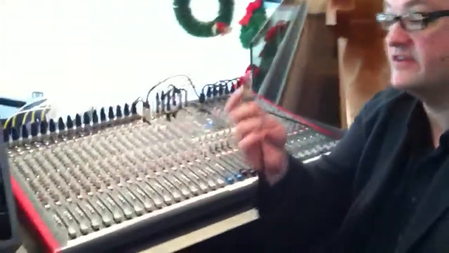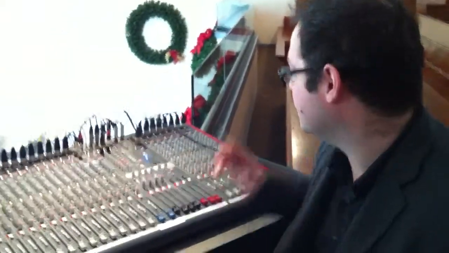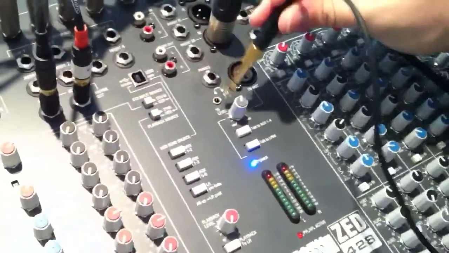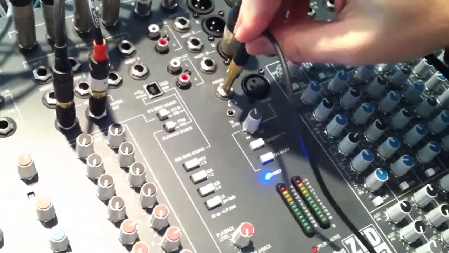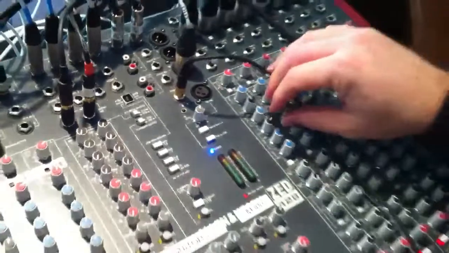So the headphones have this connector on them, called a 1/4-inch connector. And right up here in the console, there's a headphone jack, it's just called phones. It has a little icon. Just plug your headphones in there. That's where you plug them in.